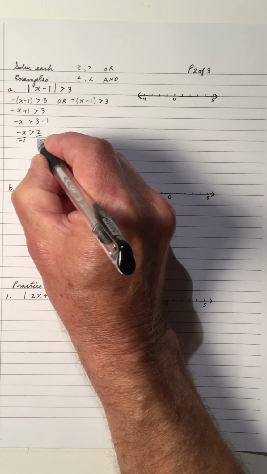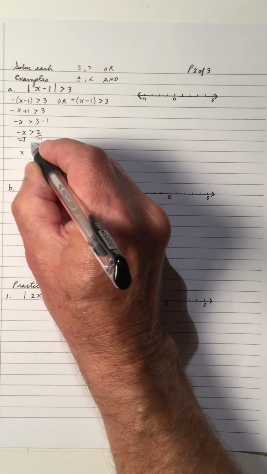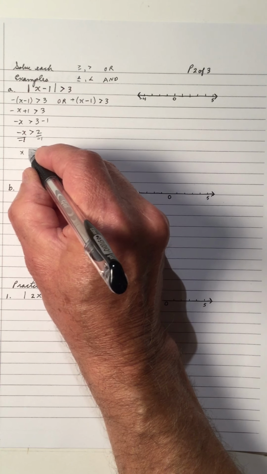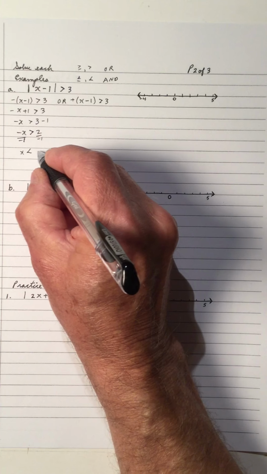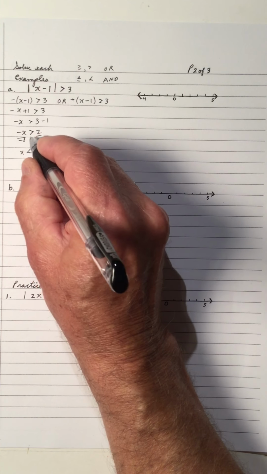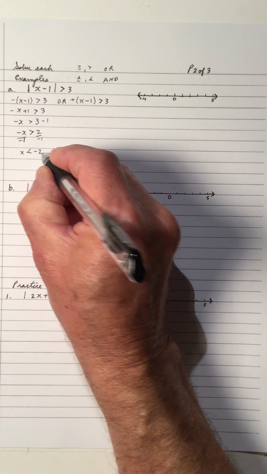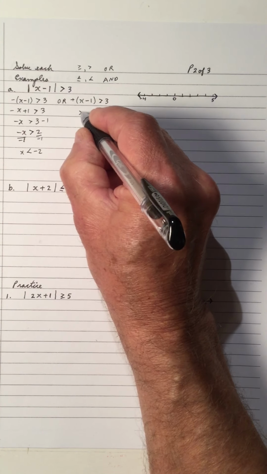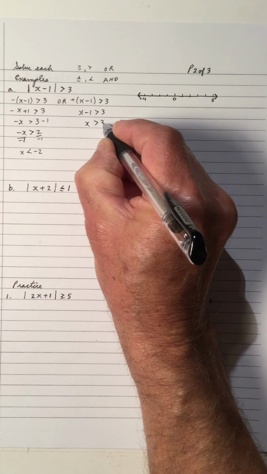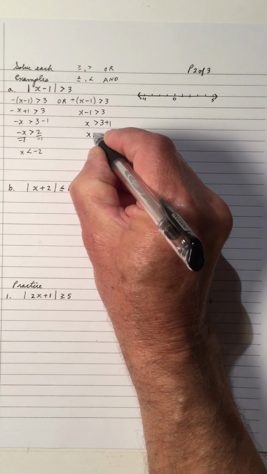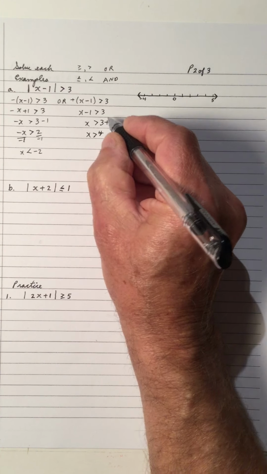Divide by negative 1. When you divide or multiply an inequality by a negative number, the greater than changes to a less than, or less than changes to a greater than. So you switch the sign from a greater than to a less than: x is less than negative 2. And the positive doesn't change the expression. So x is greater than 3 plus 1. X is greater than 4.